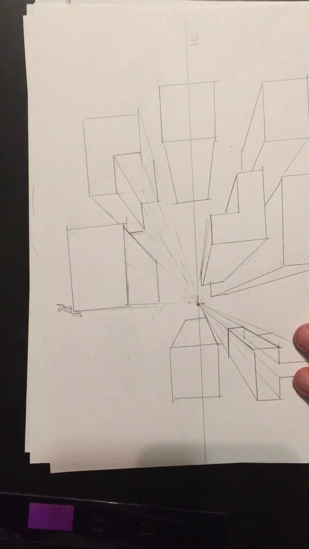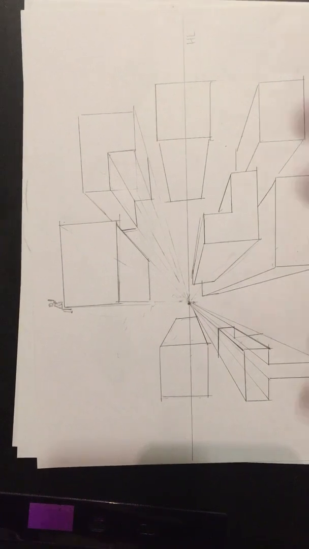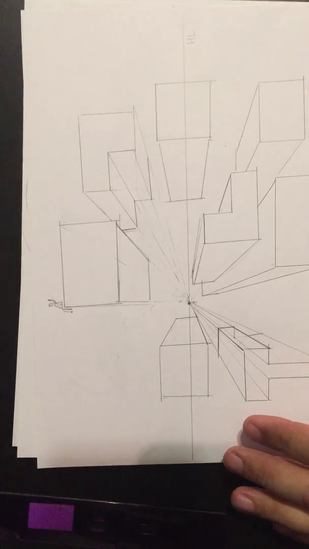And then from there, once we do that, we'll do rooms. And then when we do rooms, we'll do an observed drawing where we're not making it up. We're actually looking at a space and trying to draw it.